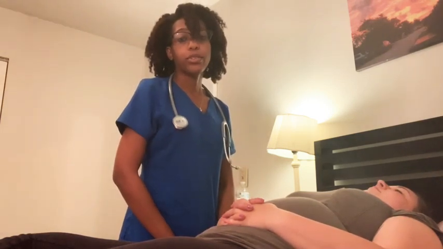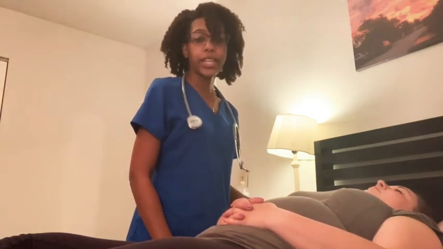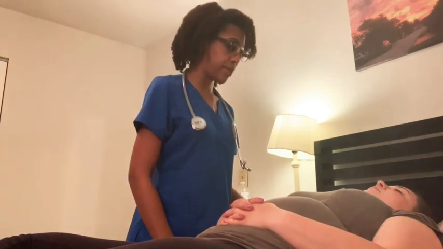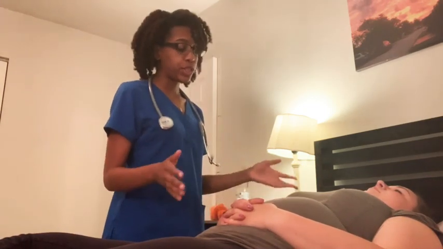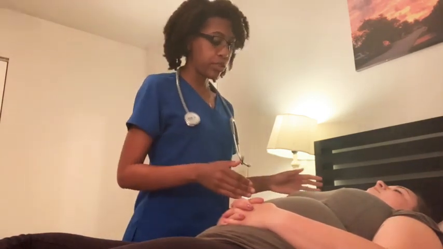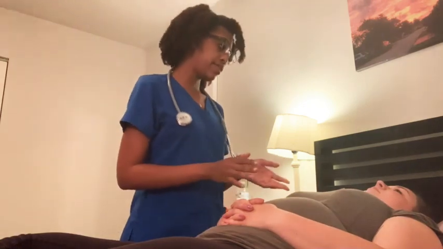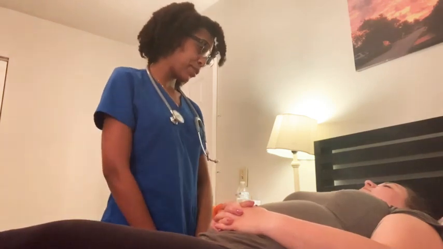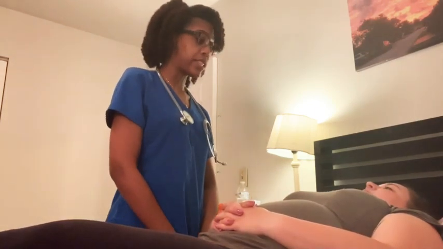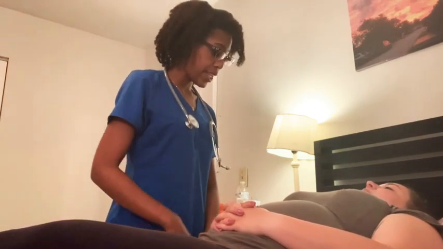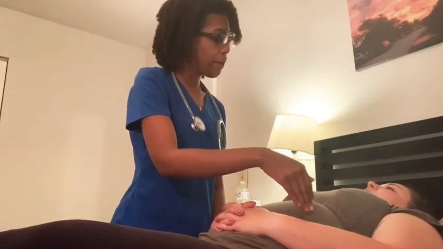And now I'm going to start to inspect her chest and her pericardium. So for chest, I'm looking at the shape, the symmetry, which is symmetrical, and I'm going to check for pulsations, heaves, or lifting. Now I'm going to be assessing for your apical impulse. This is going to be your point of maximal impulse. This is located at your left midclavicular 5th intercostal space.